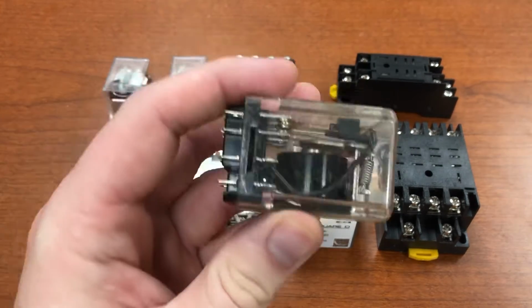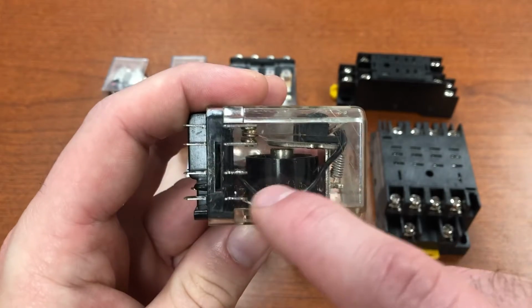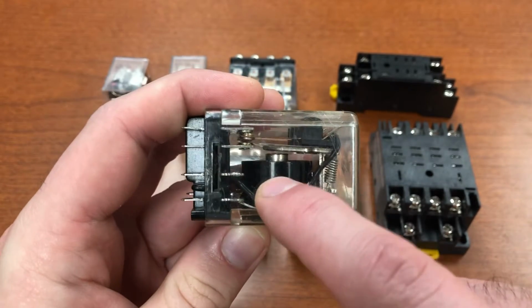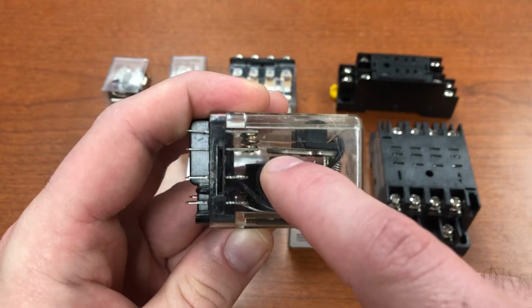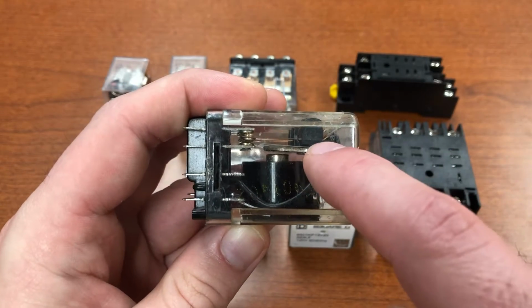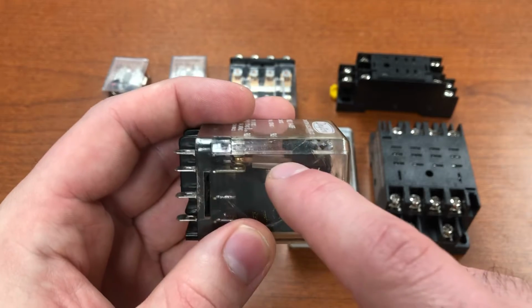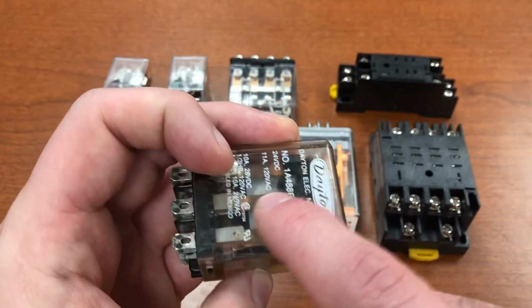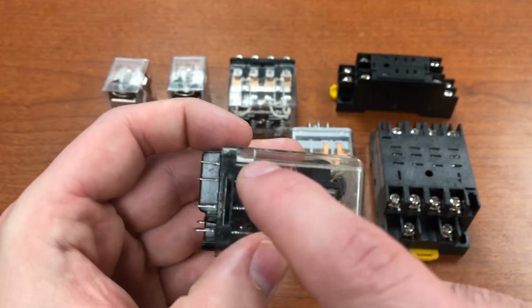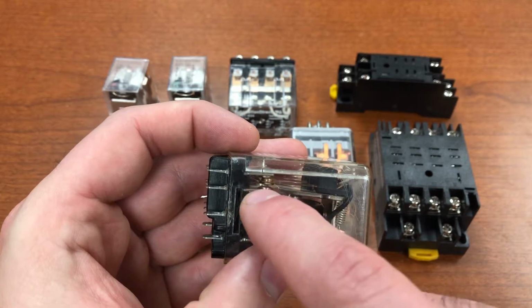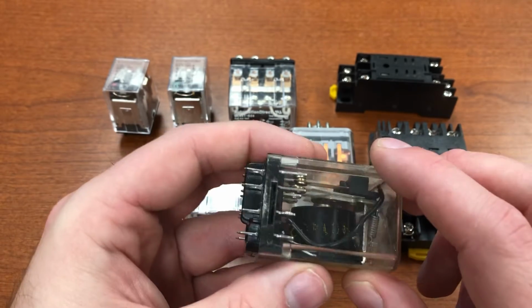All right, so if we look inside here, we can see right here, this is the actual solenoid. You can see the plunger sticking up there, and that's what moves the contacts. So the contacts are across the top here. You can see those copper tabs going across and making contact with these metal tabs.